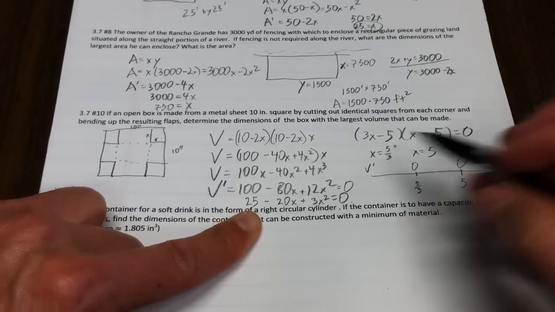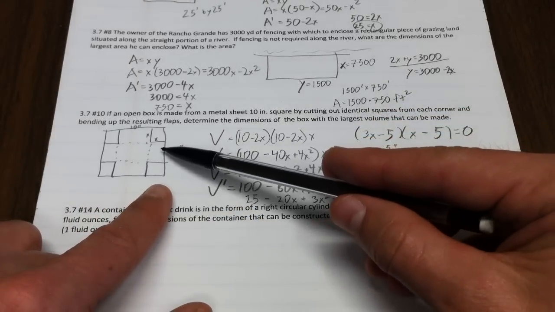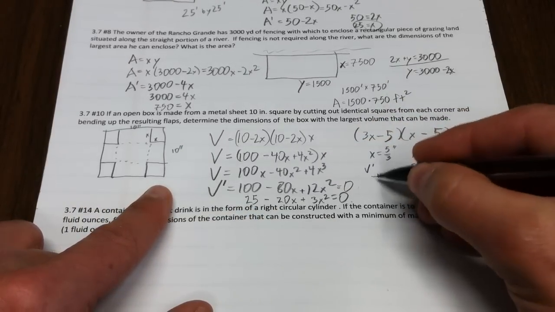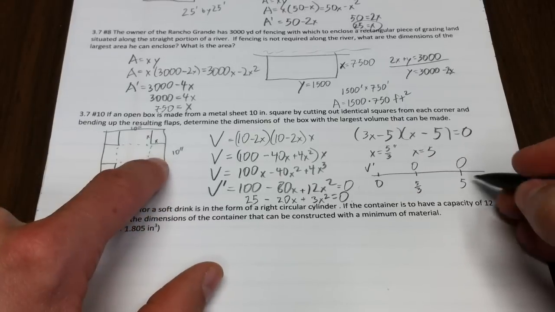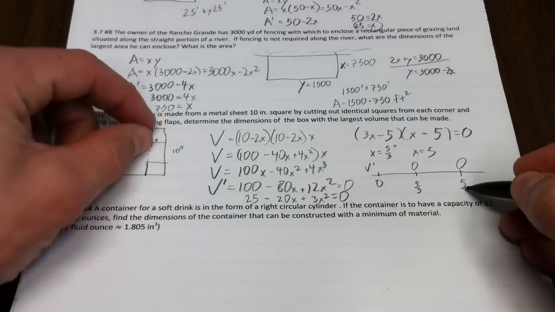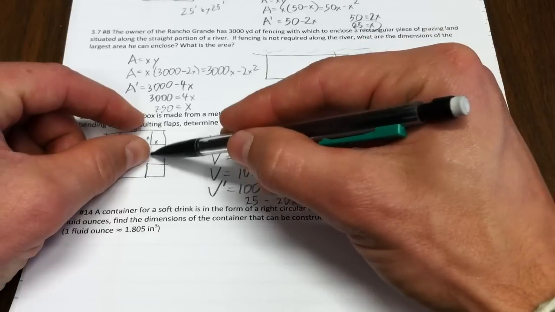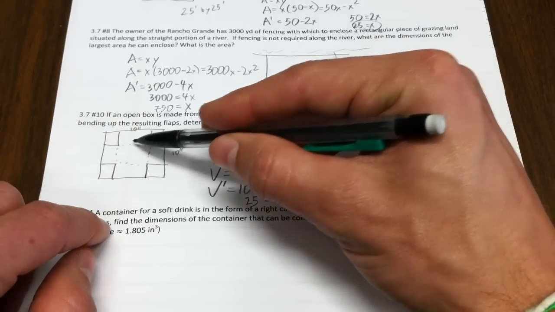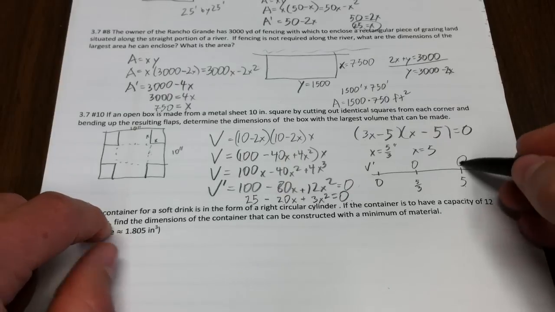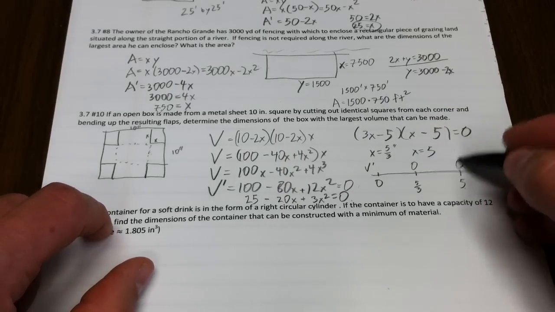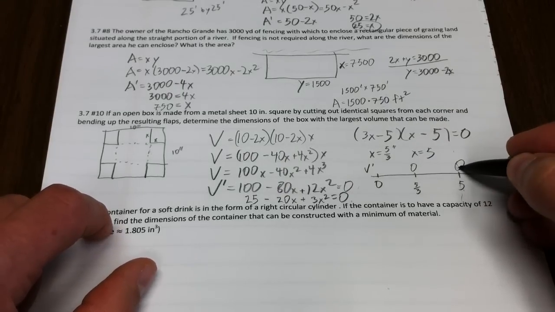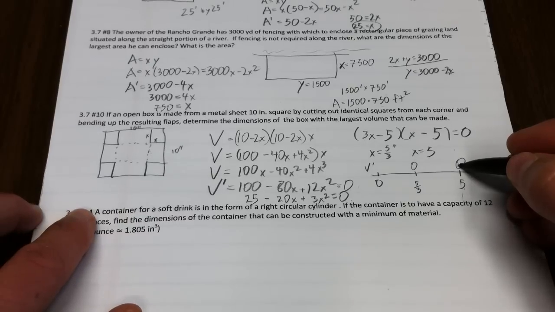Now notice from my picture that the smallest x could be is 0. The largest x could be is 5, because if this cut is in 5, that cut is in 5. I now have a width of 0 and a length of 0. So this volume, I actually know that's my boundary, and that's going to have the volume 0. So that's definitely not my maximum.